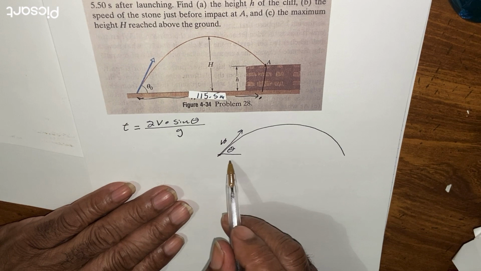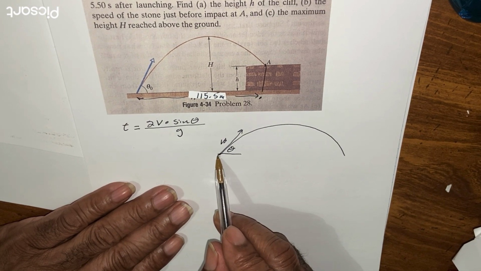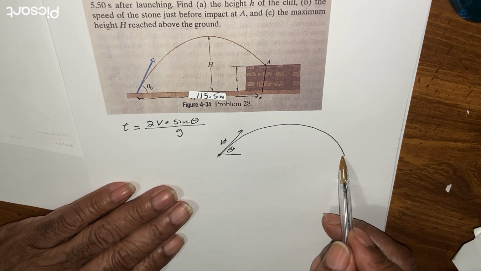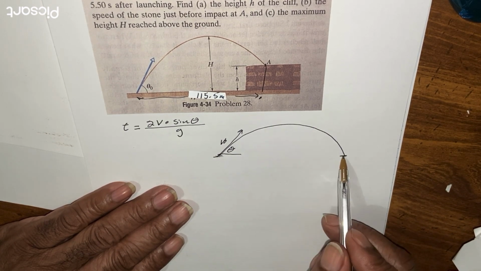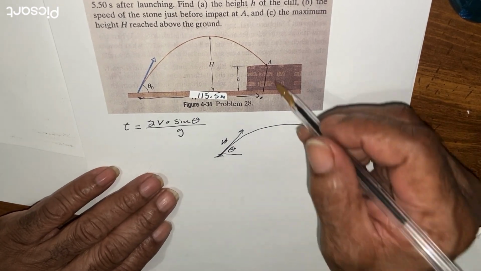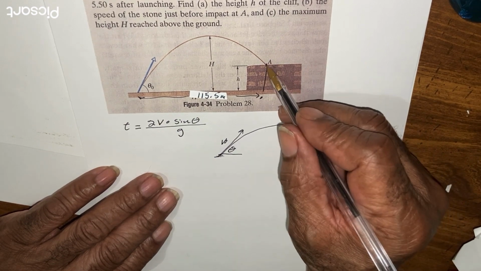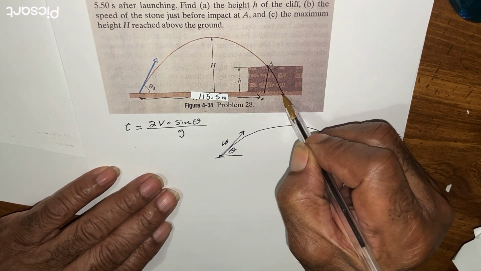This is the time for the object to run along the ground from this point to this point, to where it hits. It's for level ground, not if you're launching up on a pad. But we're imagining that it went all the way down to here.